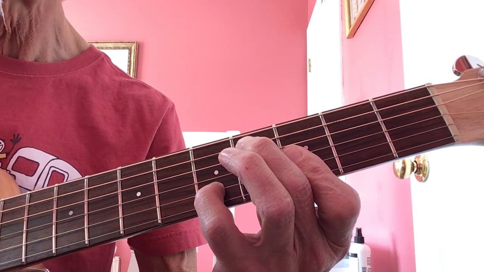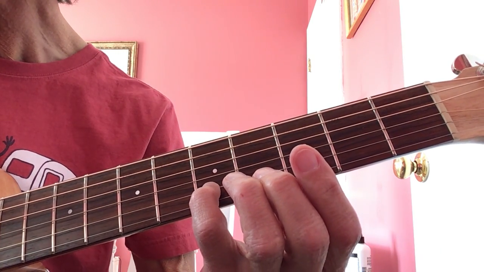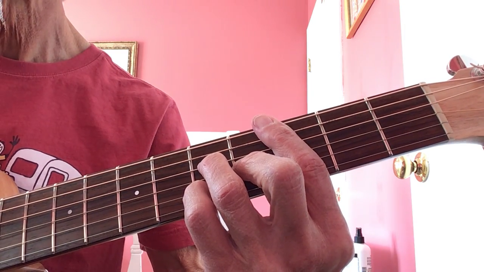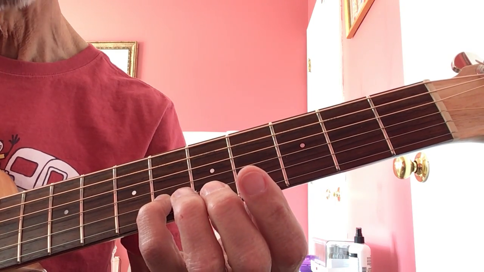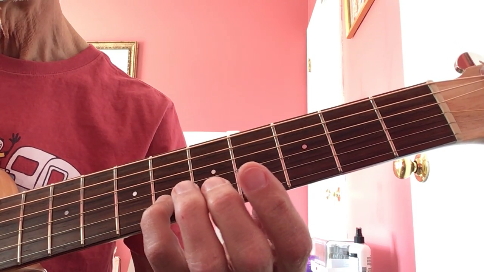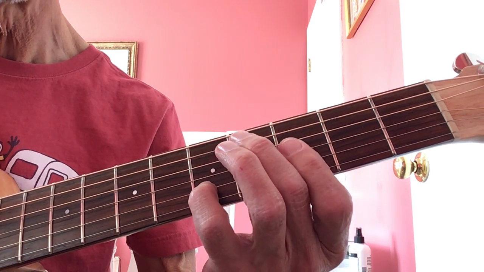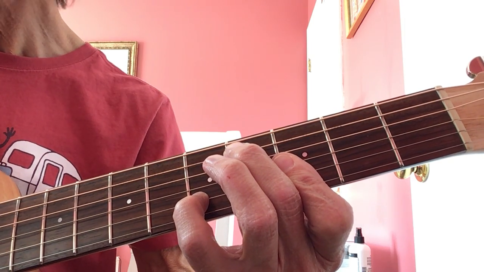So let's see how we get there once again. I'm going to keep starting at that same spot, that 5-6, to the C major 7. And then we play the 5-6. Now when we get to that C sharp diminished chord, we're just sliding that pinky back to the 5th fret and playing the C sharp diminished there.